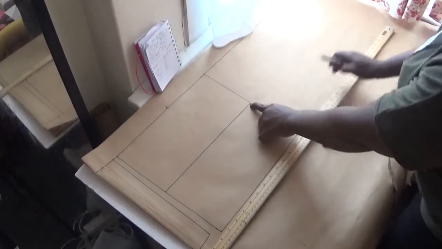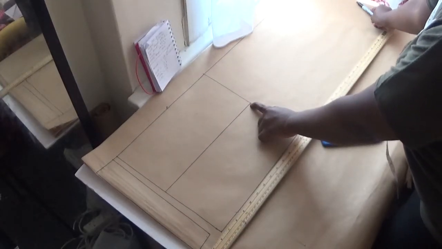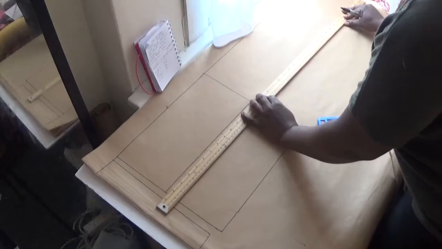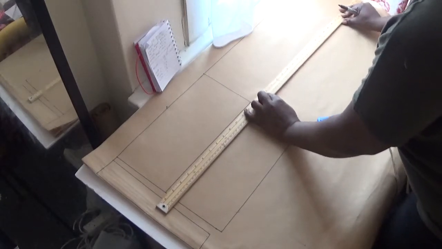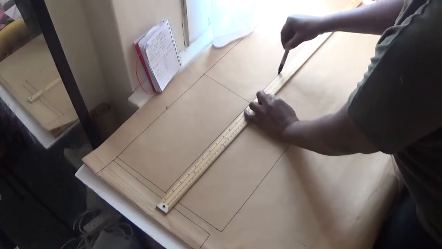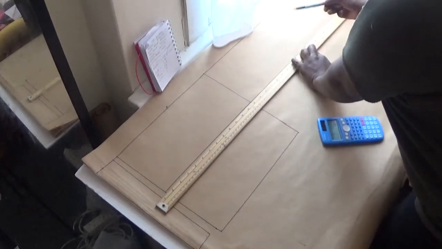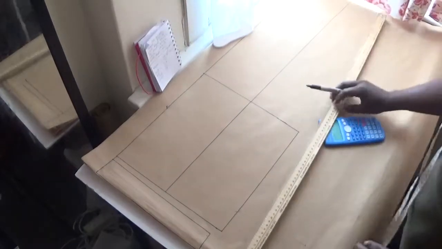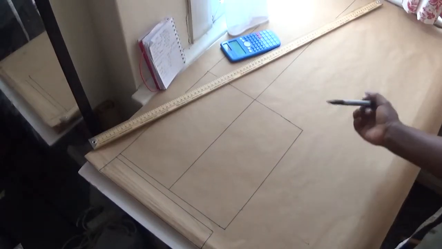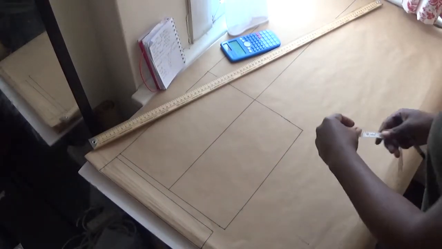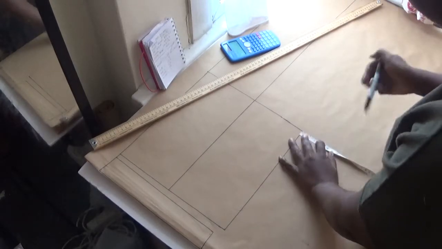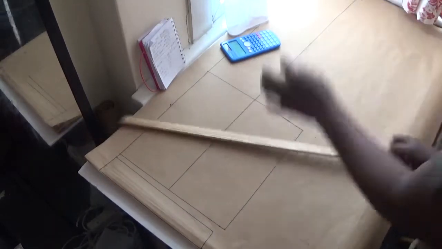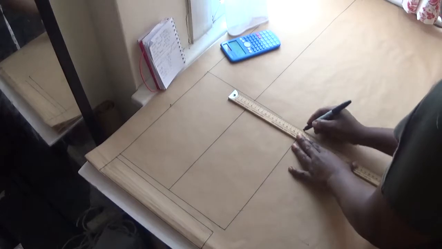So now I'm going to extend the line to meet my trouser length at the bottom. So I'll do it like this. I extend the line from here straight down to the bottom. The next thing I'm going to do, I'm going to roll it out. At this place here, I'm going to extend this line by 1.5. So from here, head to 1.5. Extend it like this, 1.5.